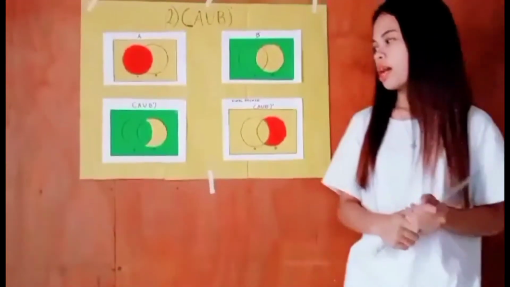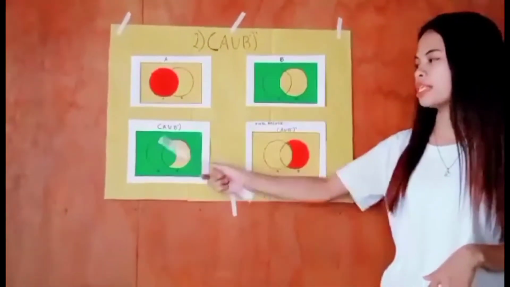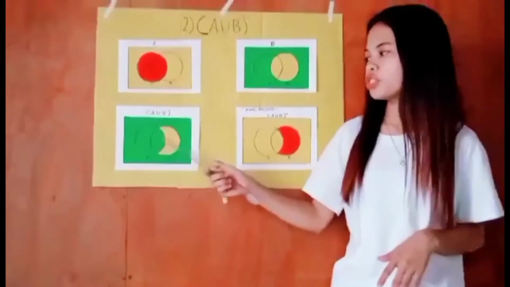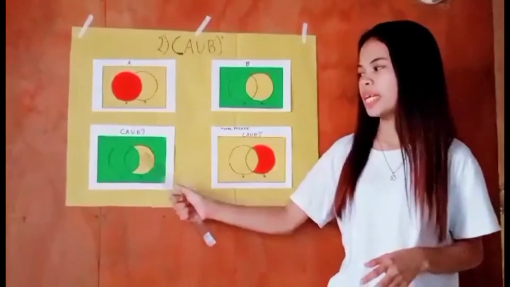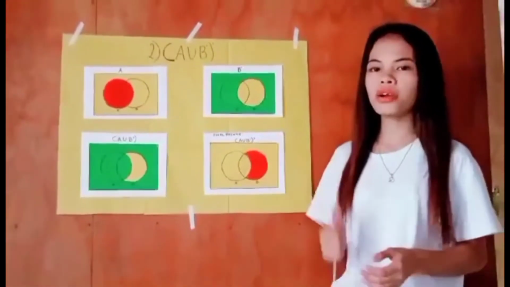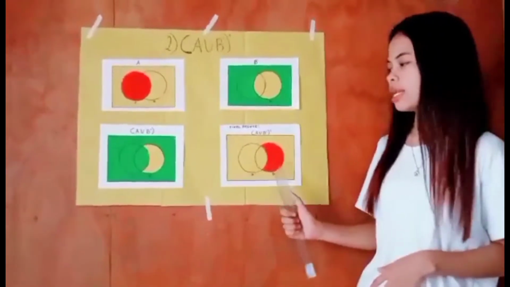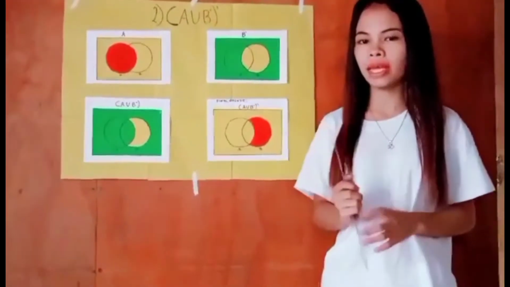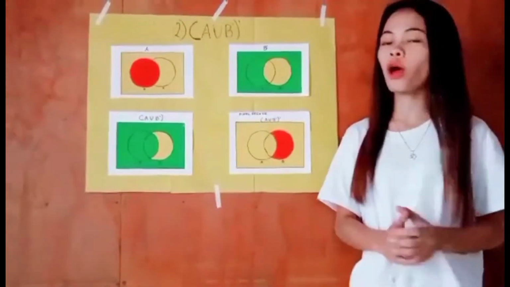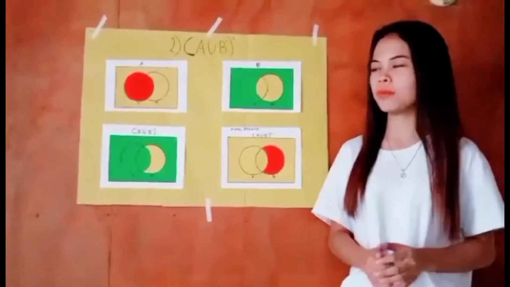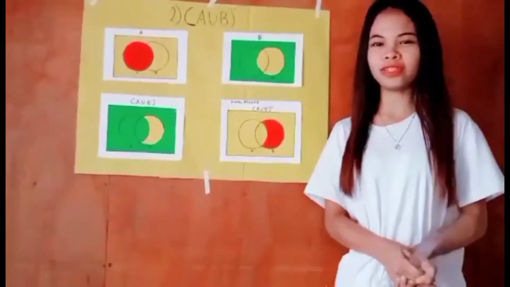As you observe in the shaded areas of A and B prime, the region not included in the shaded area is this one, the B. So this would be our final answer. Only the inside of set B must be shaded. So the final answer of the complement of A union B prime is this one. That could be all. Thank you.